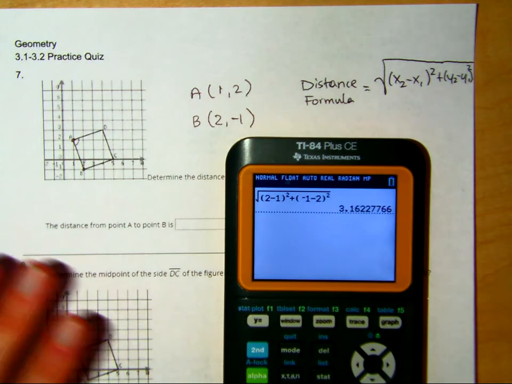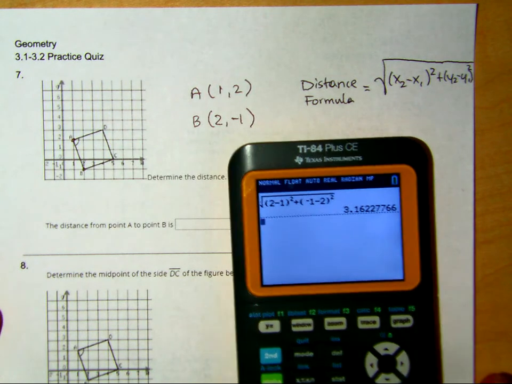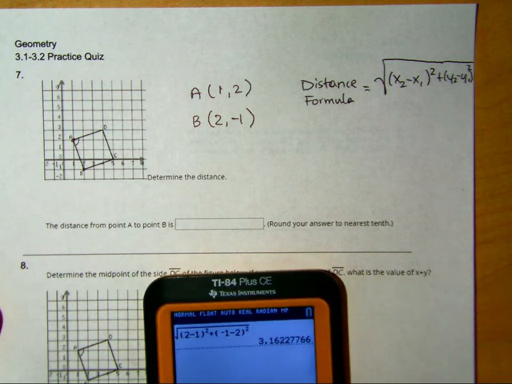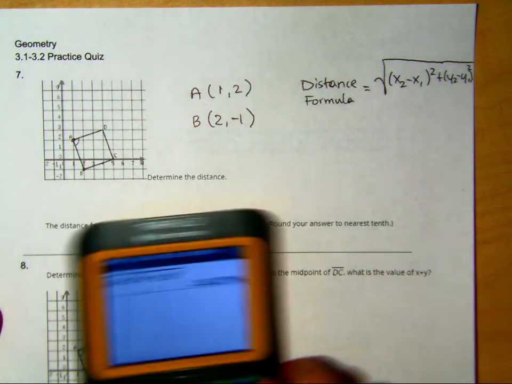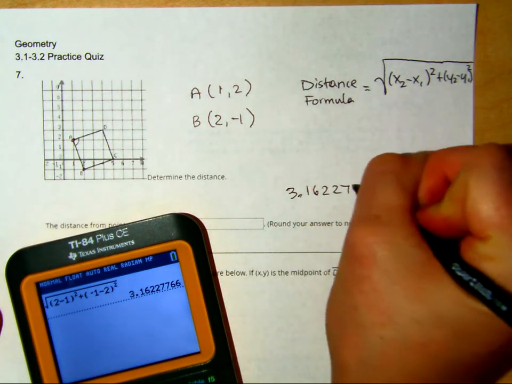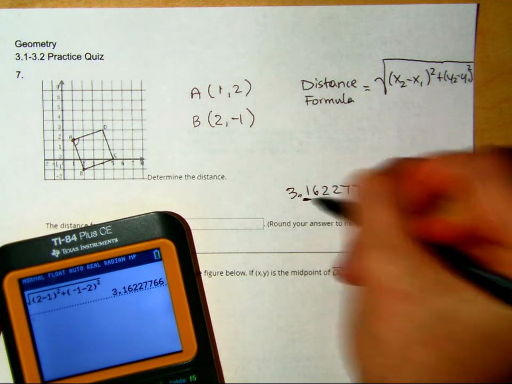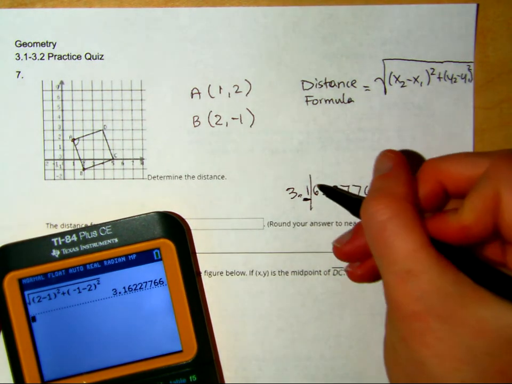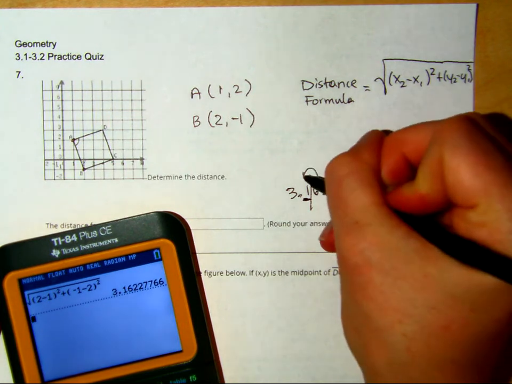And I get 3.16227766. It says round to the nearest tenth. Tenth is one place after the decimal. Okay, so that means if I have 3.16227766, the tenth place is this first place after the decimal. So I look at this number to see if it's 5 or greater. If it's 5 or greater, I round up.